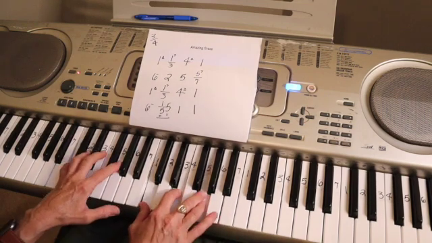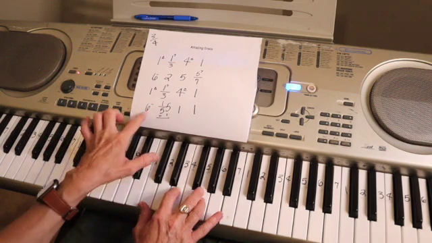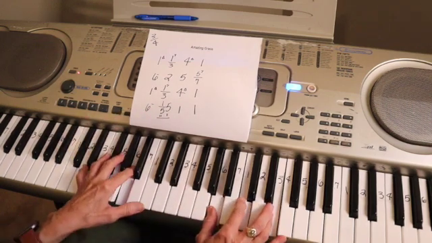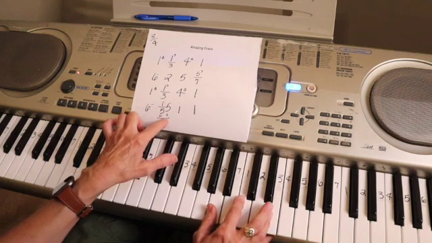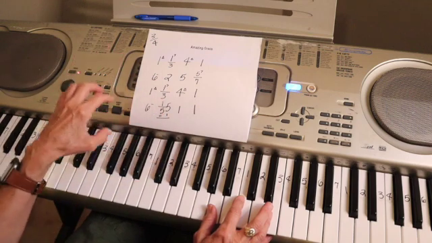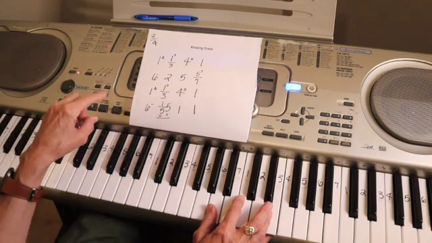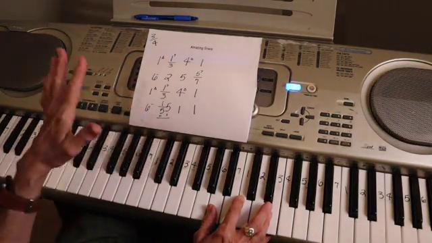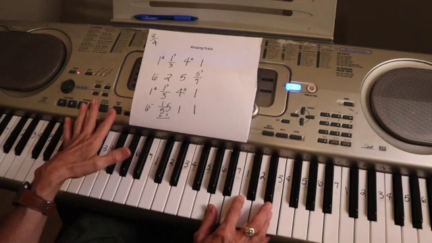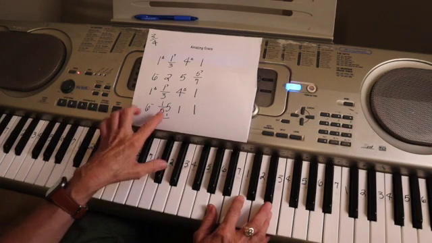1, back to 6 again, 1 over 5. So when there's a line, it's a split bar. This was taught in an earlier lesson, and there is a list in the lesson summary that tells where all of these chords are taught, just so that if you need to go back and review, you can.